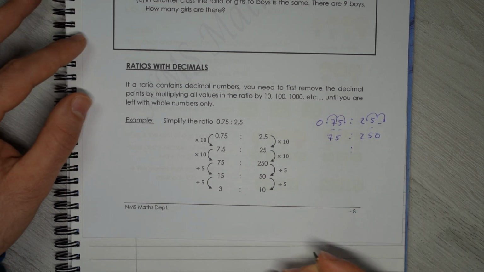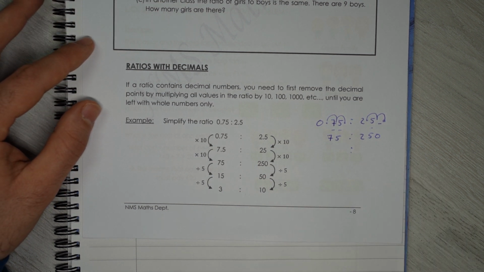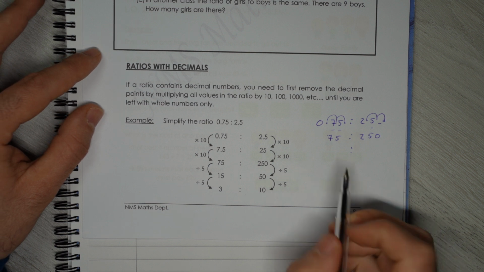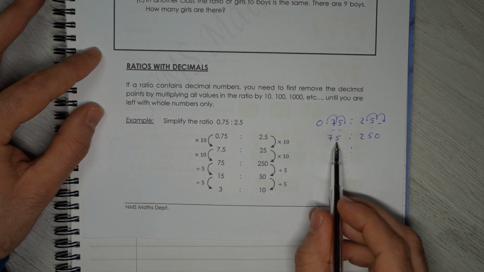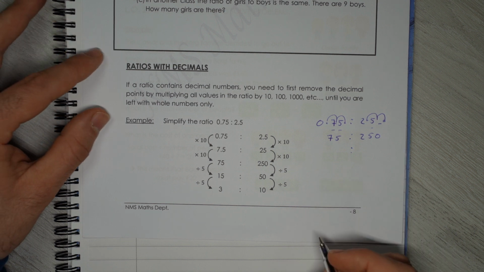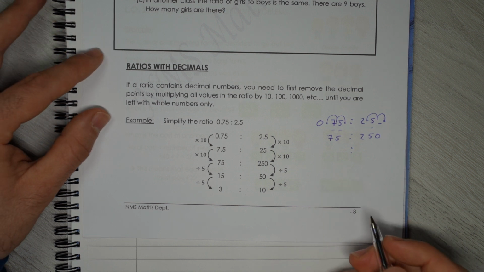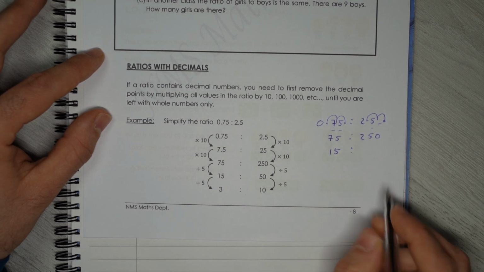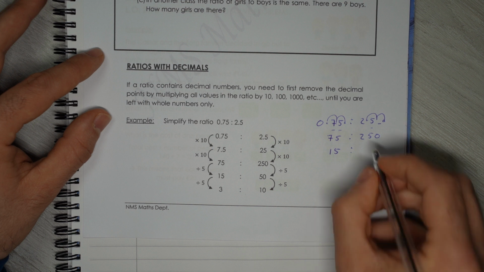Now, once we have eliminated the decimal points, we can start simplifying the ratio. Since both numbers end in 5 and 0, we can start simplifying the ratio by 5. So 75 divided by 5 is 15. 250 divided by 5 is 50.